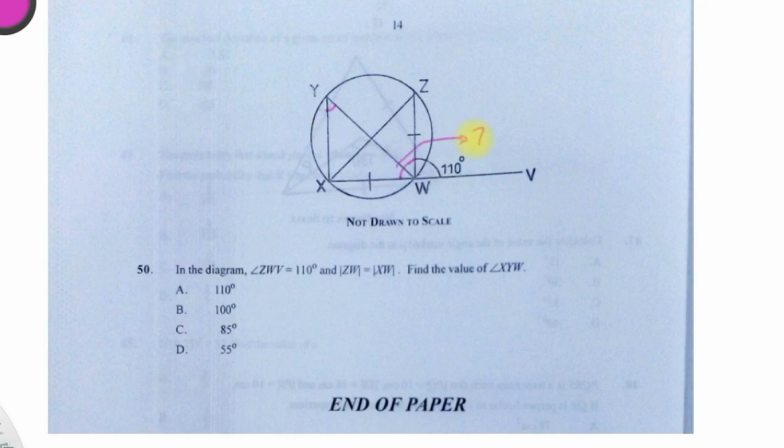Also, since this length XW is equal to ZW, triangle XZW is isosceles.